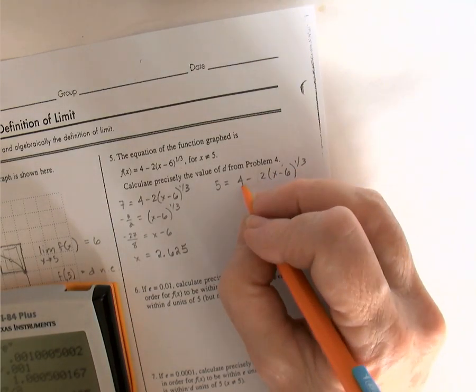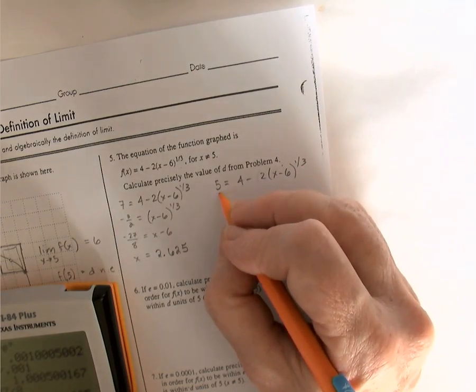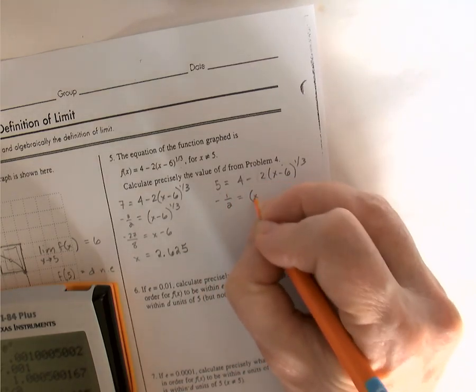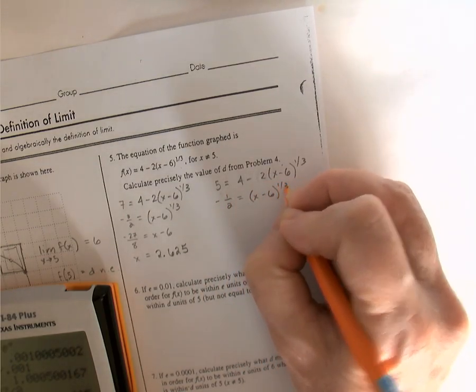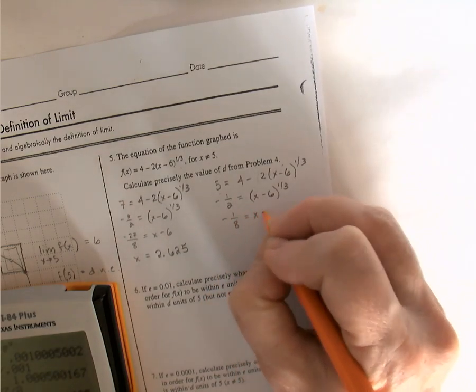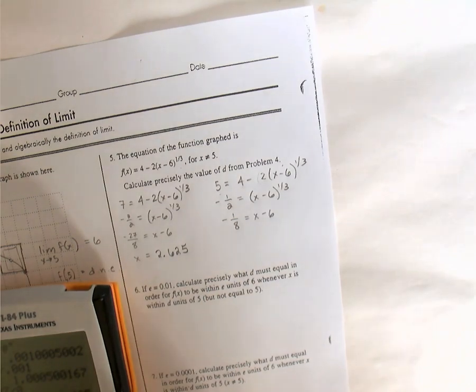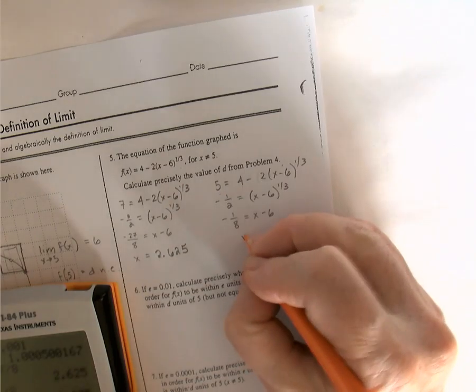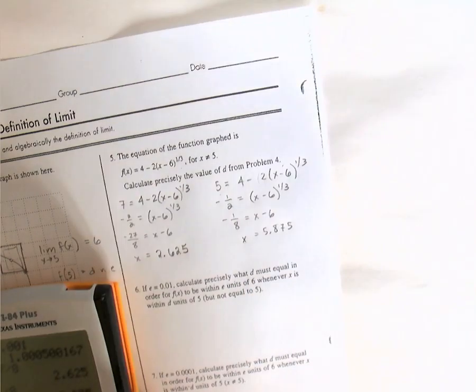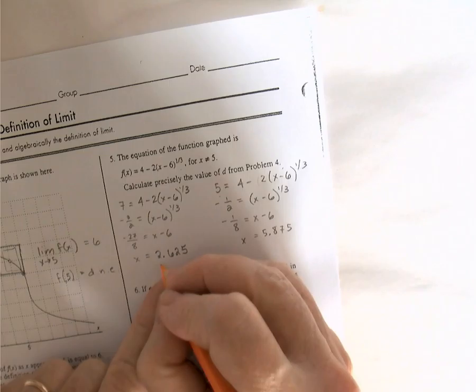And I'm going to look at the other equation. I'm going to subtract 4, so that gives me 1 divided by negative 2. So I have negative 1/2 is equal to (x minus 6) to the 1/3. I'm going to cube both sides, so I have negative 1/8 equals x minus 6. And then x is going to be 6 minus 1/8. So x is going to be 5.875.